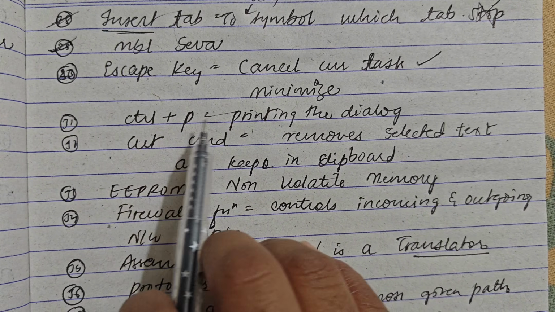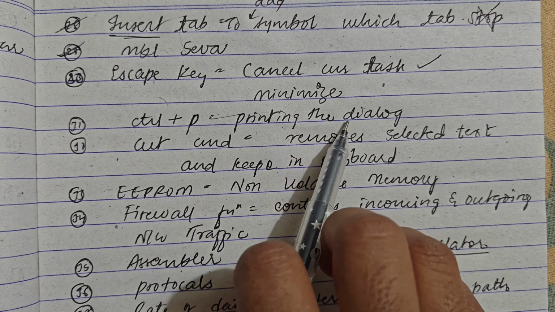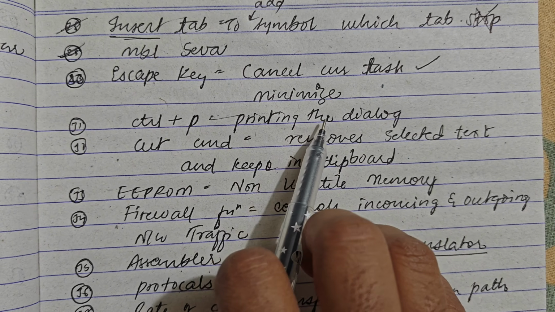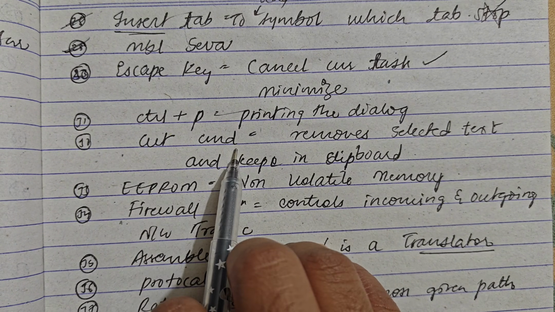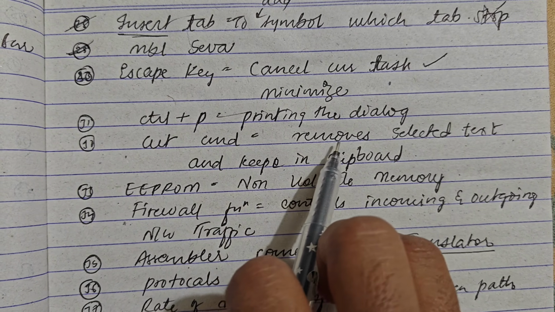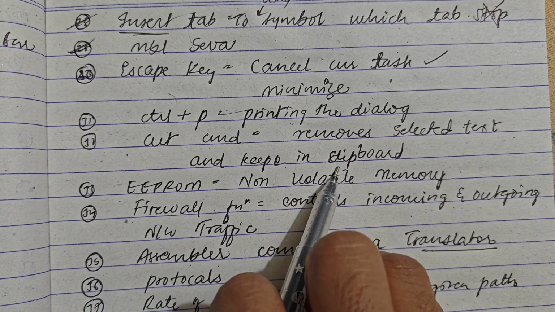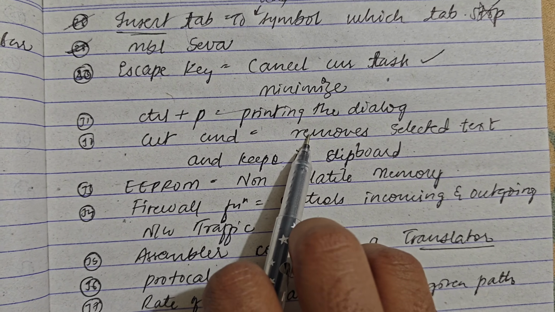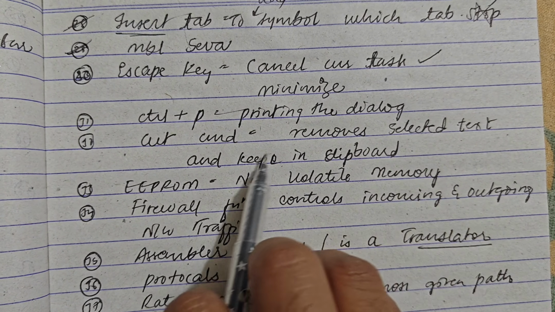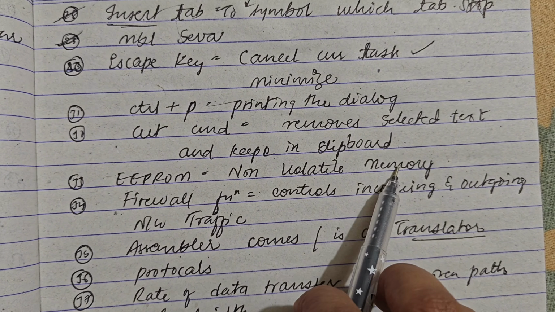Okay, then they asked the shortcut for printing, the print dialog box, so that is Control P. Then the cut command, so options were like it removes the selected text and keeps it in the clipboard, it deletes, and it copies, something like that was there, but I marked removes the selected text and keeps it in the clipboard. Then EEPROM, it is a non-volatile memory.